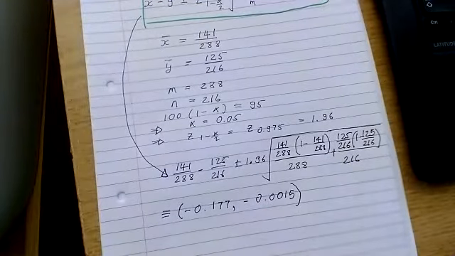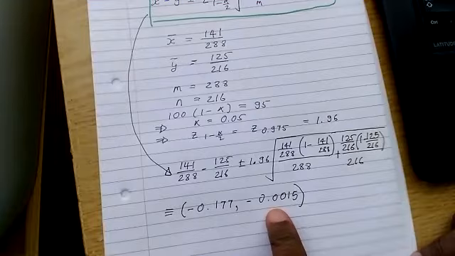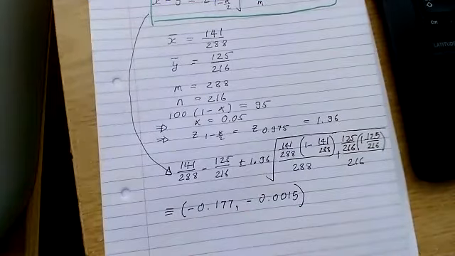Okay, so what this means is that since all these numbers are in the negative line, I mean this whole interval is on the negative real line, all right? It means that the proportion of voters in California is smaller than the proportion of voters in Colorado, right? That's what this means. Okay.